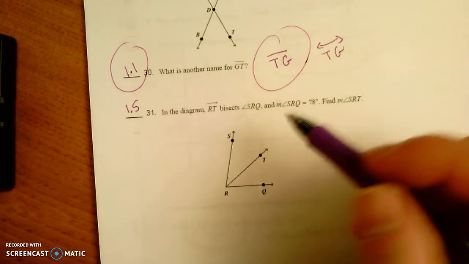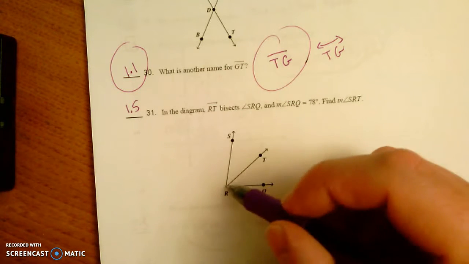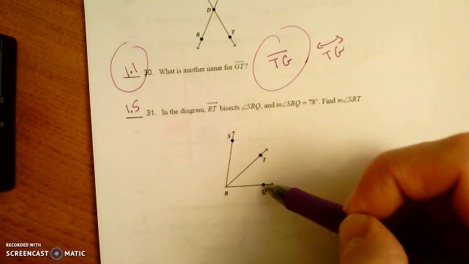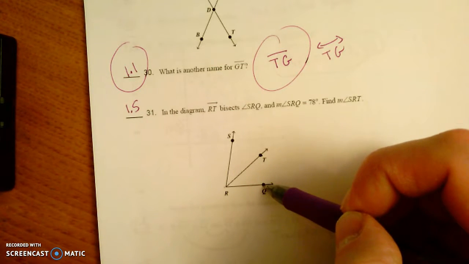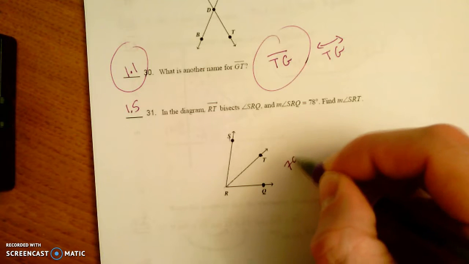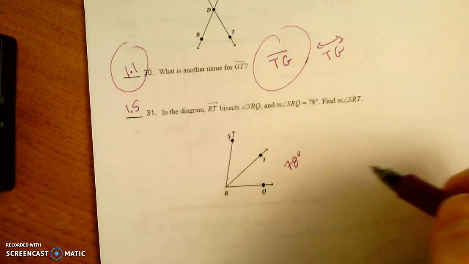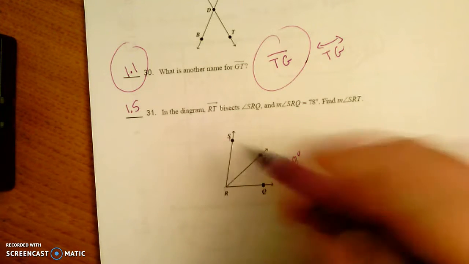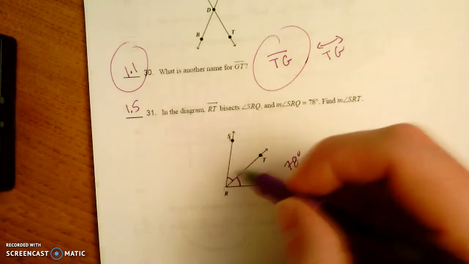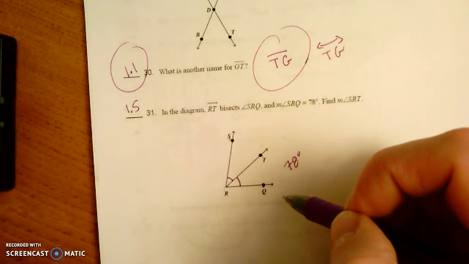All right, in the diagram, ray RT bisects SRQ, and the measure of SRQ is 78 degrees. Find SRT. So we've got these two angles right here. Bisects an angle means that the ray cuts the angle in half.